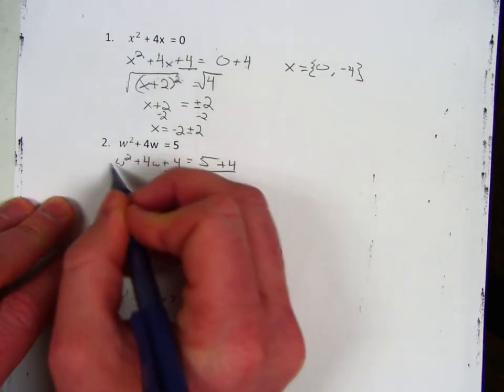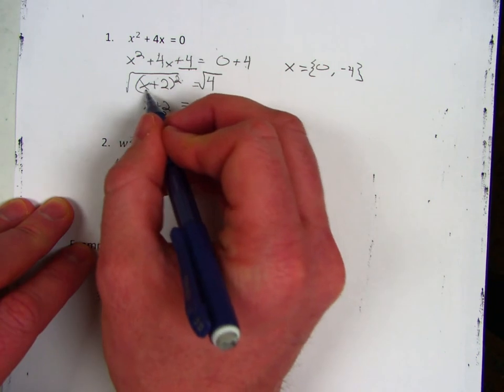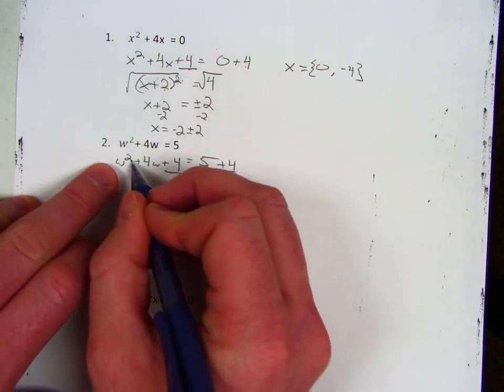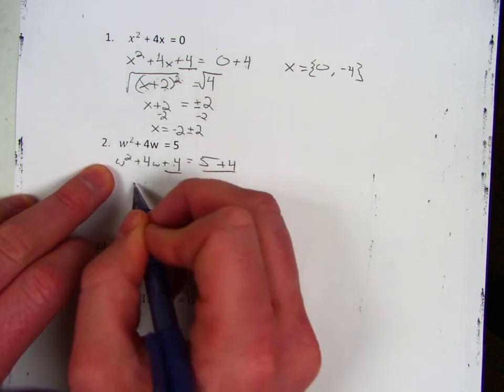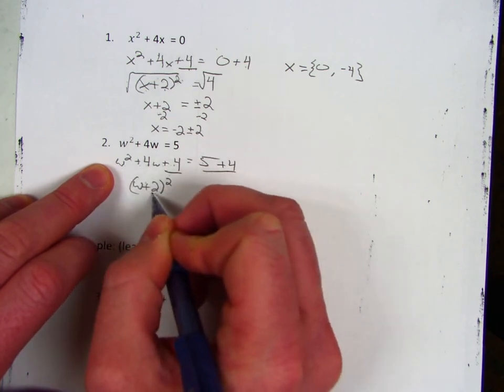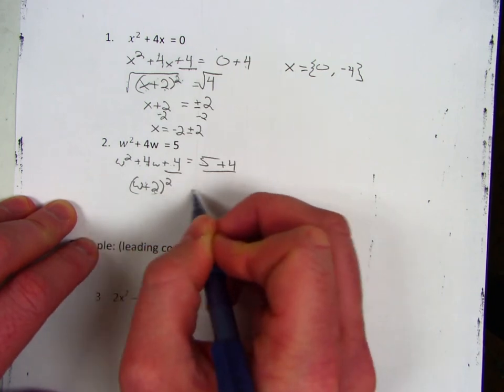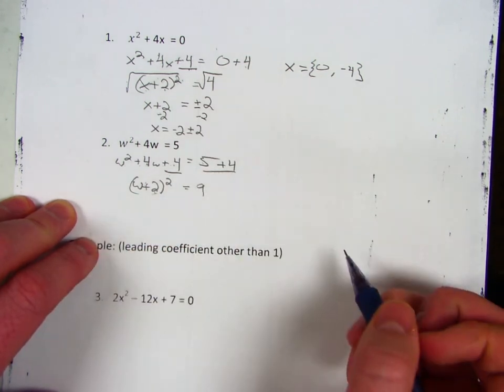And the whole reason we write this as a perfect square is so that I can write it as its factors. So w squared plus 4w plus 4 is the same thing as w plus 2 squared. If you're wondering how I'm getting this value, it's b divided by 2. And that's equal to 9.